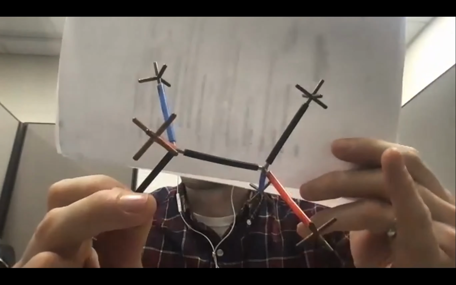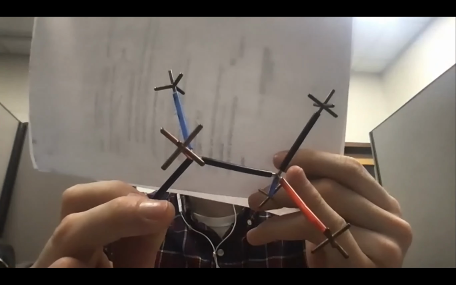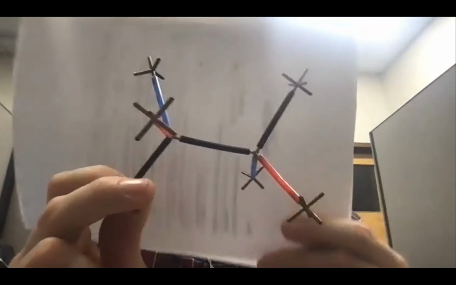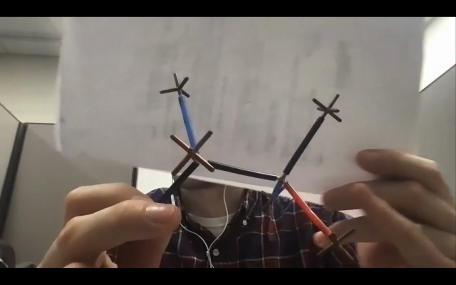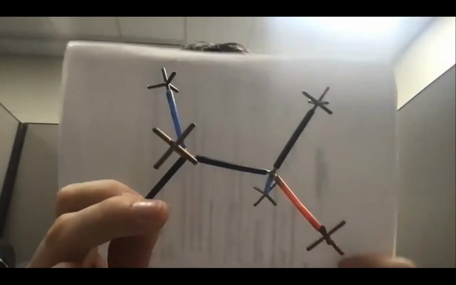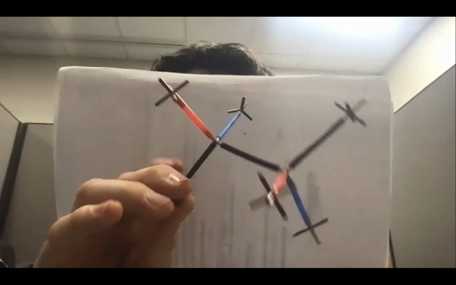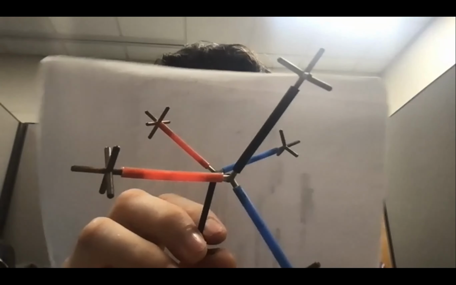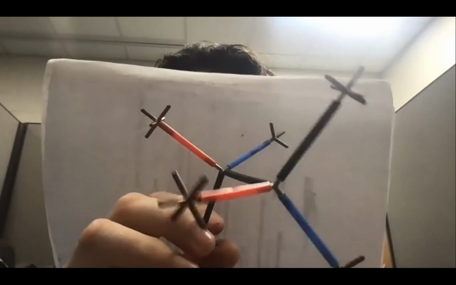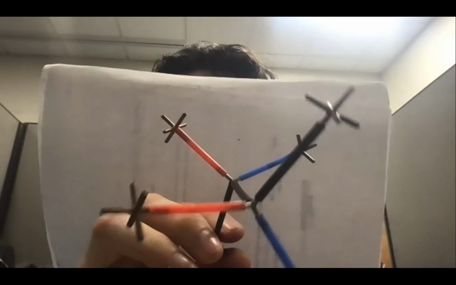So again, if we were to look at this carbon as our Newman projection, looking down this way, then what we're going to do is turn the molecule this way.